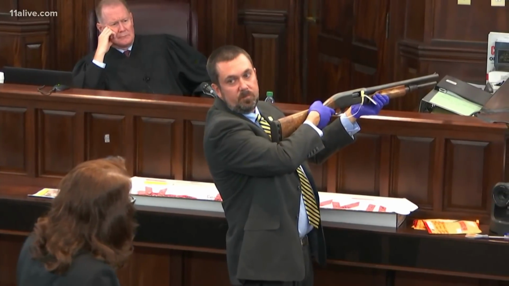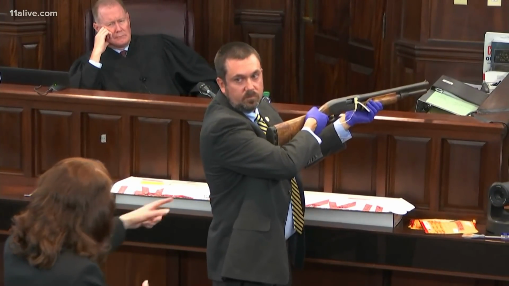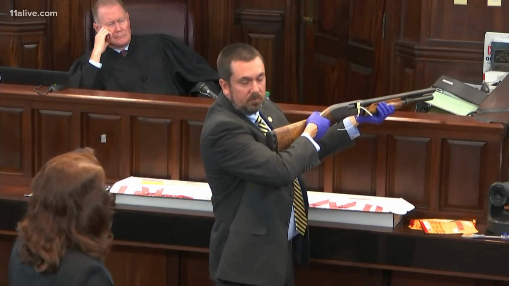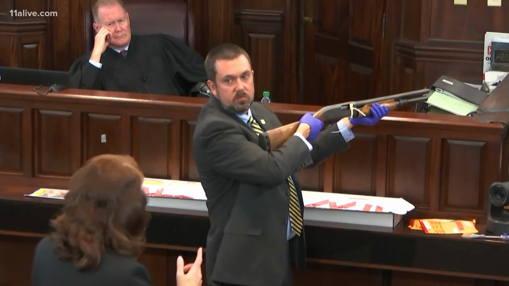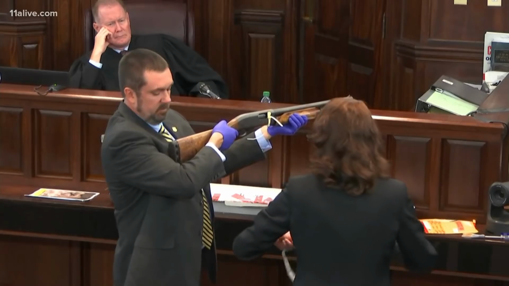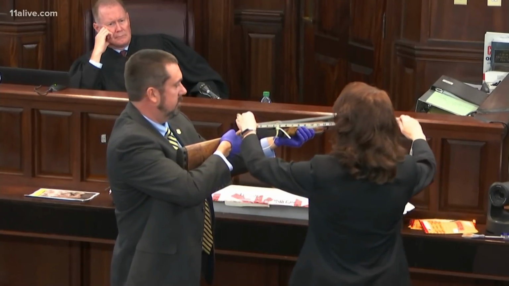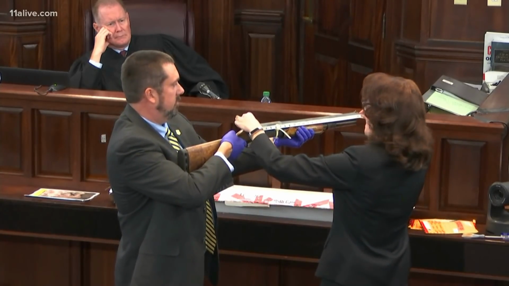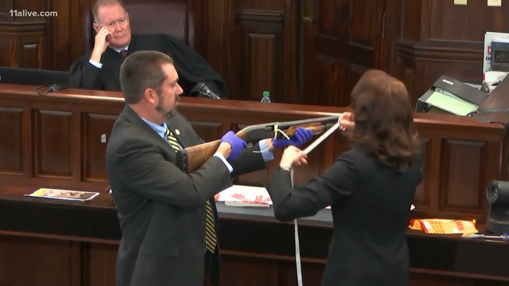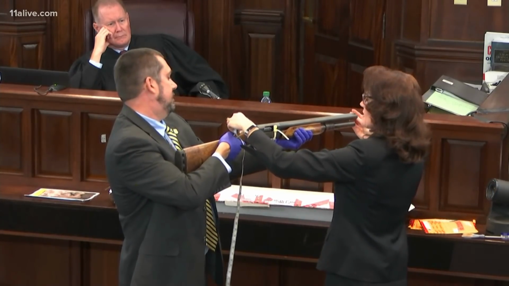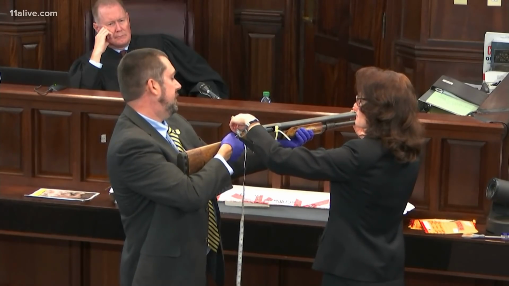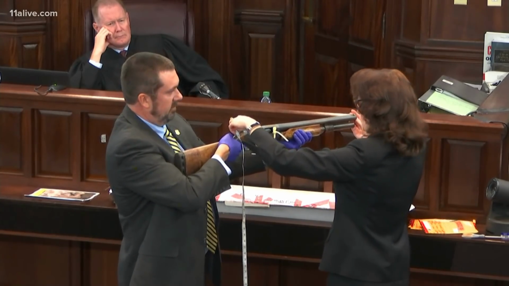Okay. So normally, where would you put your left hand? Where it is right now? Where it is right now, yes. Okay. So I'm going to ask you to hold it like that. From here to here is, well, you can't see that. From here to here is how long? Basically where the pull is. To the trigger is about 25 inches. About 25 inches. Okay.